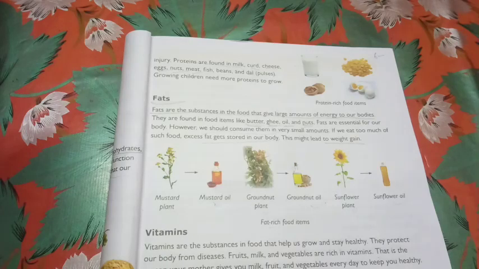Fats are essential for our body. However, we should consume them in a very small amount. Why? If we eat too much of such food, excess fat gets stored in our body. This might lead to weight gain. So, always keep it in mind that you should not consume too much extra fat.